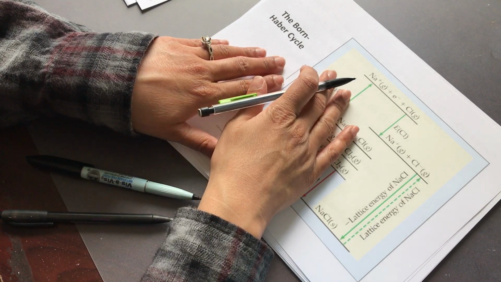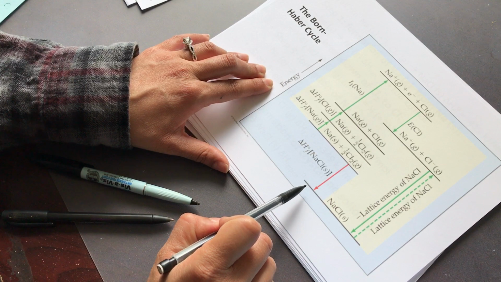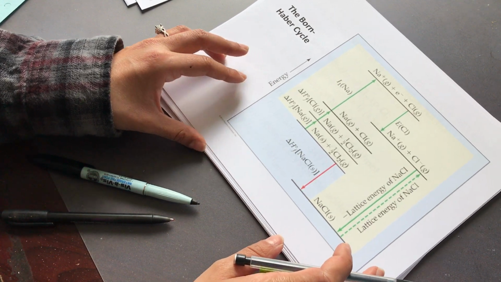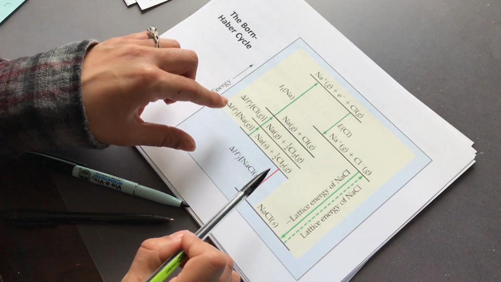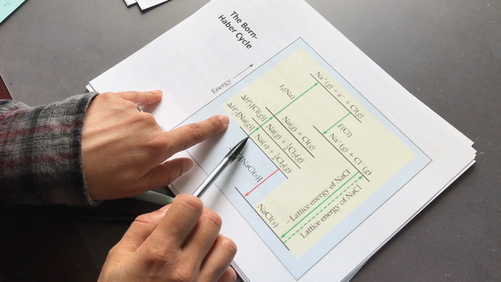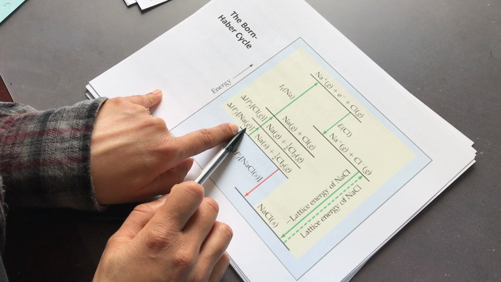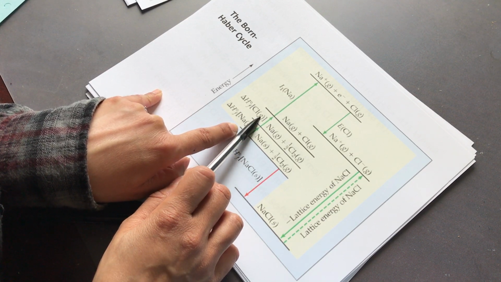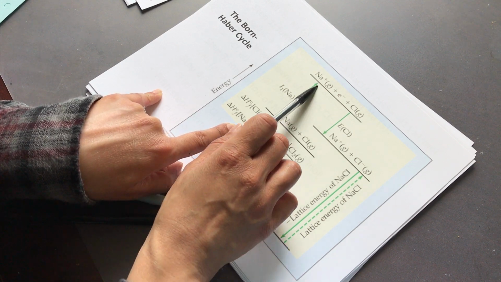So if we look at what's going on here, this diagram is energy versus your nothing actually, because it's just the steps. So let's see what we got. We got the formation from the sodium and the chlorine. We know that sodium has to ionize. That takes energy.